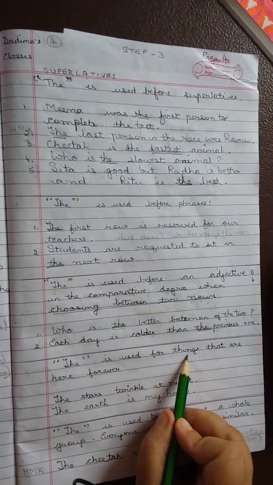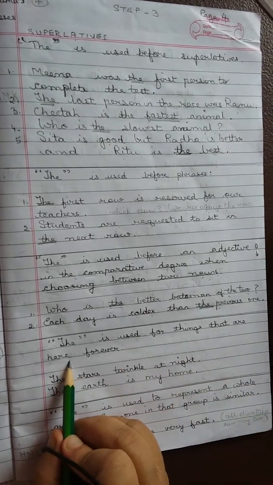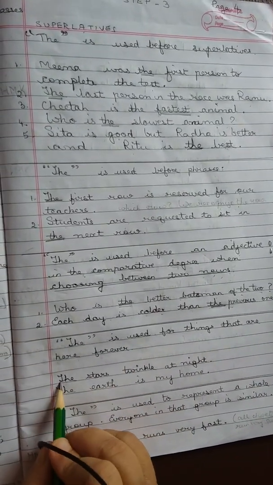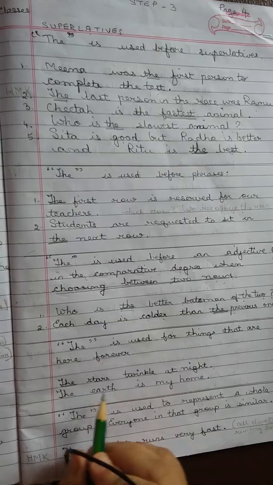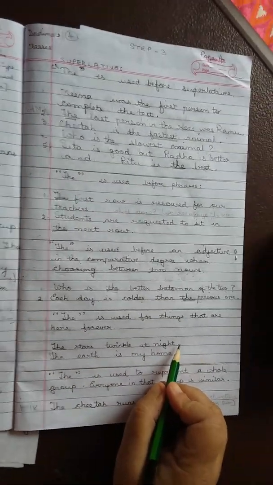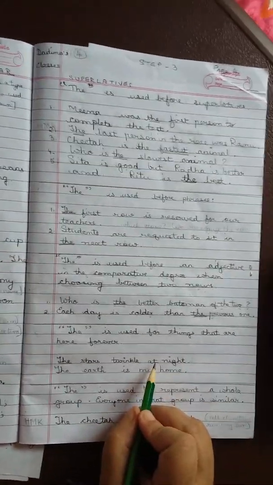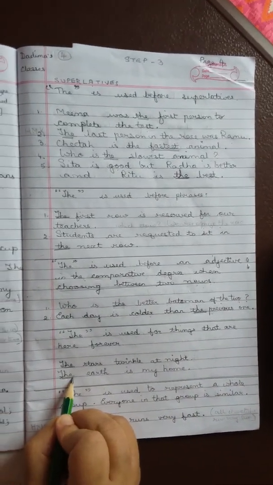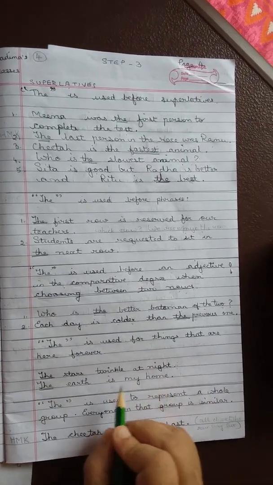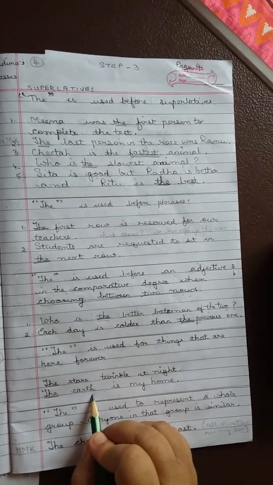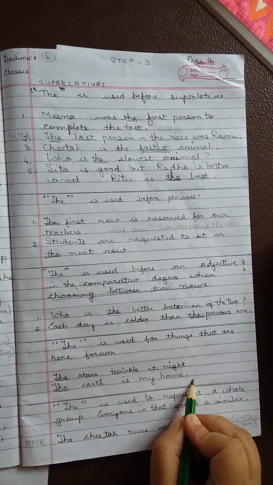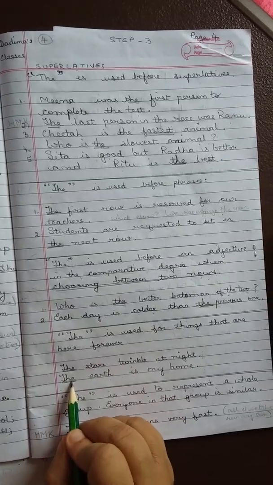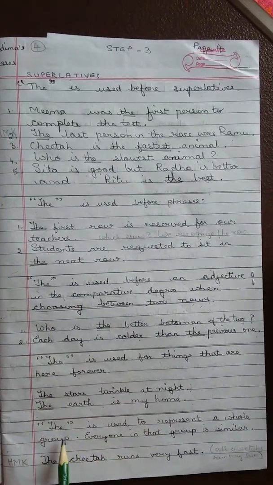The is also used for things that are here forever. The stars twinkle at night. The stars were here for my grandmother. The stars will be here for my grandchildren and for their grandchildren also. The earth is my home. It was the home of my parents, my grandparents. The earth will be home for my children and grandchildren. So, what is here forever, we use the.